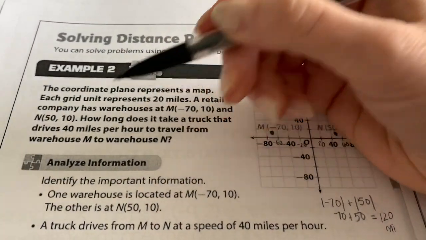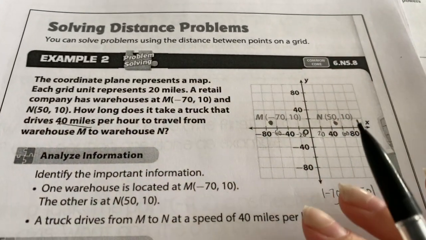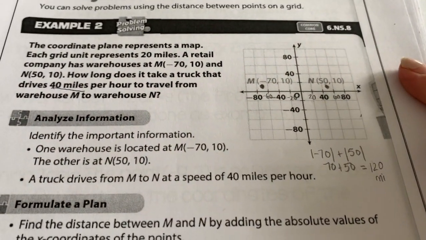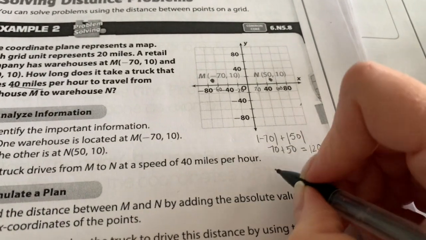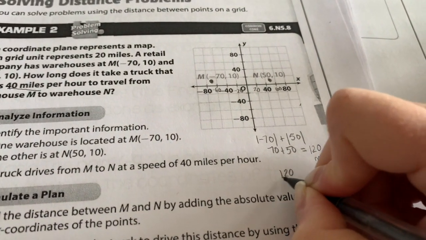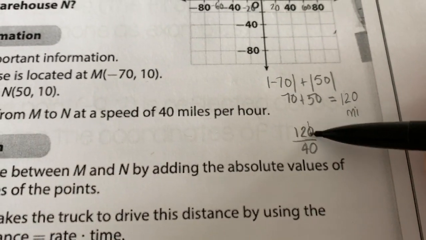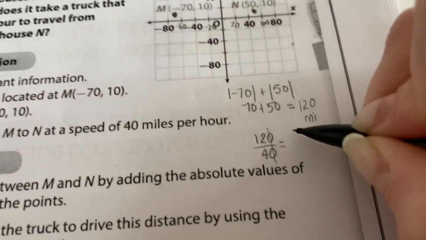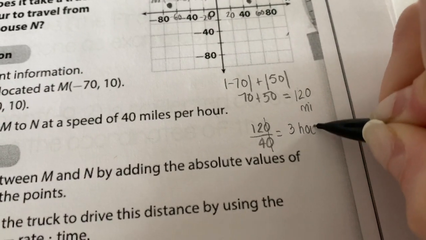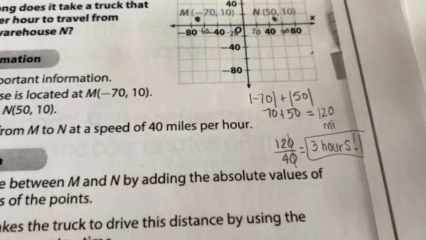So we need to figure out how long it's going to take the truck to get there. It drives 40 miles an hour. So think about it. It's 40 miles an hour, 120 miles to go. All you have to do is do 120 divided by 40. And I show it this way because you guys know I like to cross out my extra zeros, right? So it's going to be 12 divided by 4, which is 3 hours. Okay, not terrible, right?